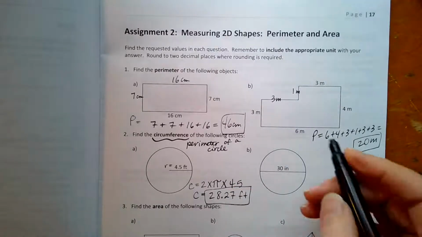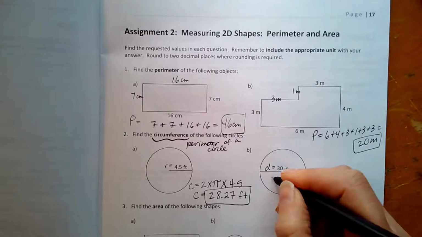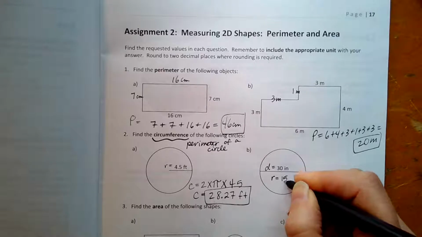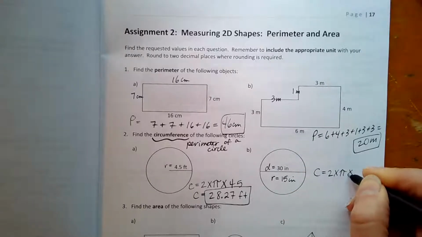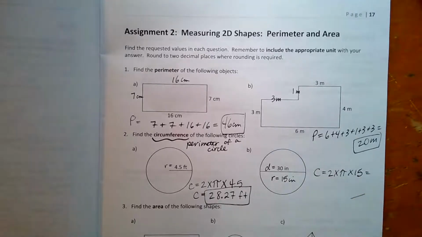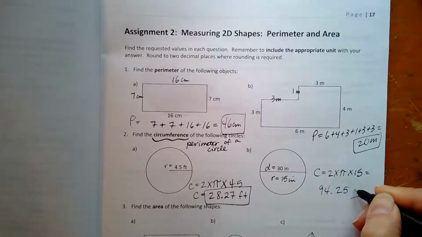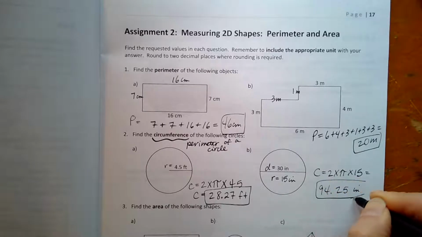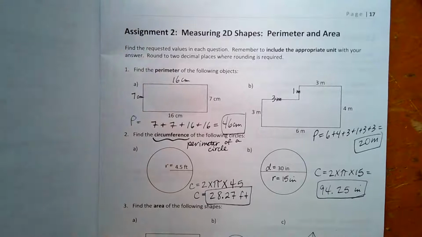Now here, they gave me the diameter, but the formula uses radius, or that's the version we're using. So the radius will be 15 inches. So 2 times pi times 15. We get 94.25 inches. Okay, and that's it. So the rest of the assignment talked about area, which we haven't done yet. So that's what we're going to start today.